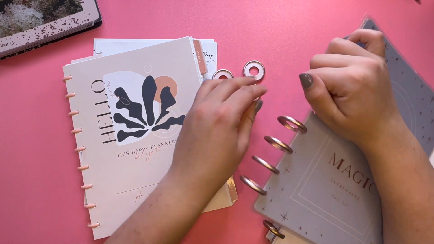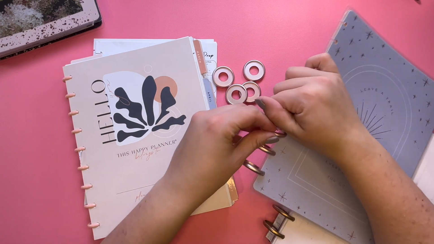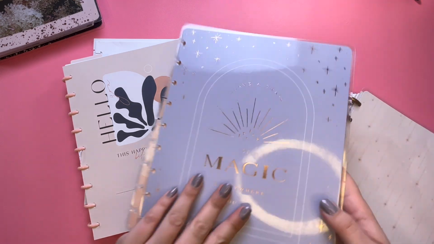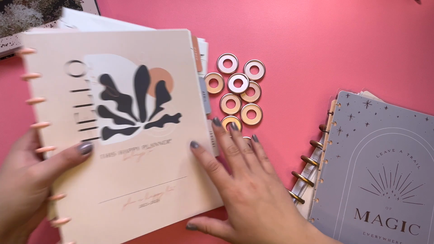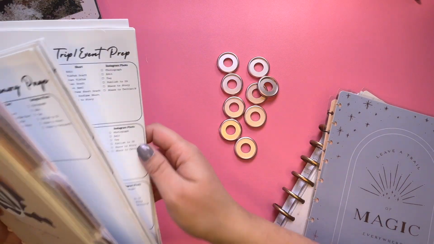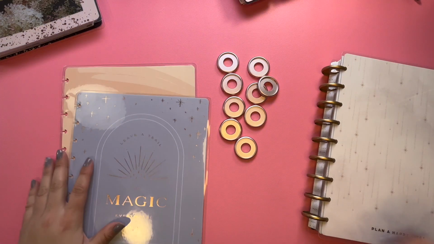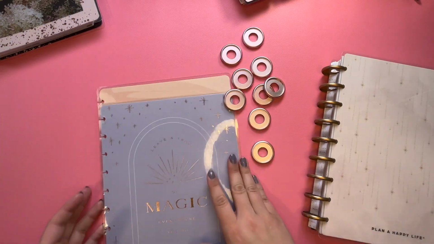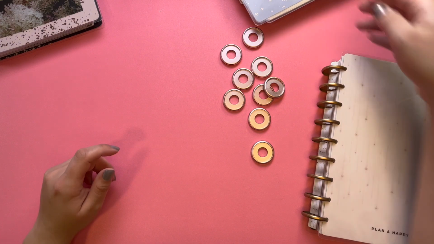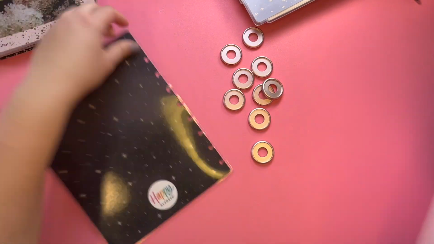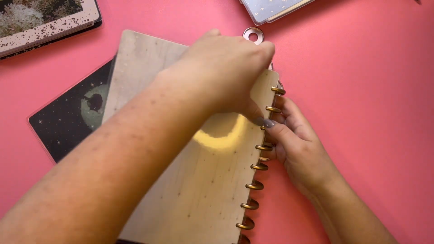This poor cover has been through so much, because I really have had it for a while. I'm going to move these to the side. My little section here. Oh yeah, move this over too. And then I'm going to work on moving this planner over to the metal disc.